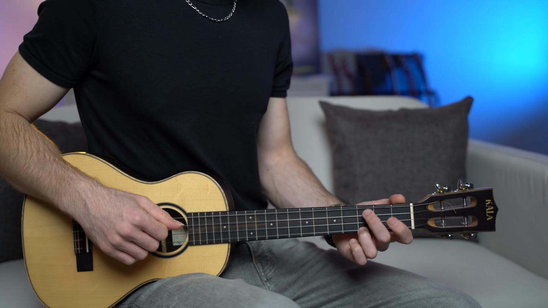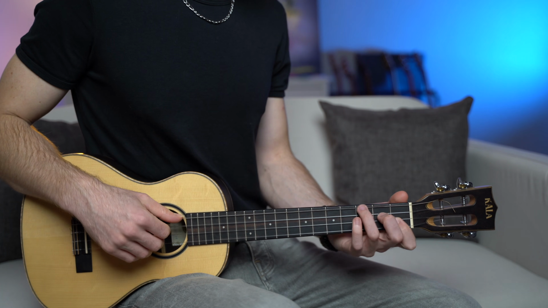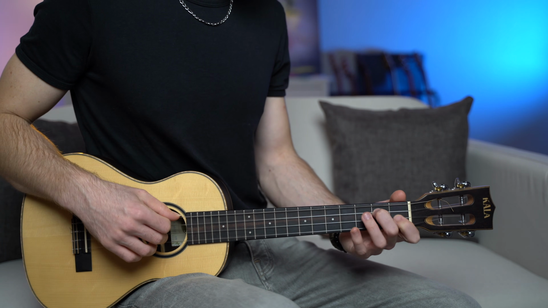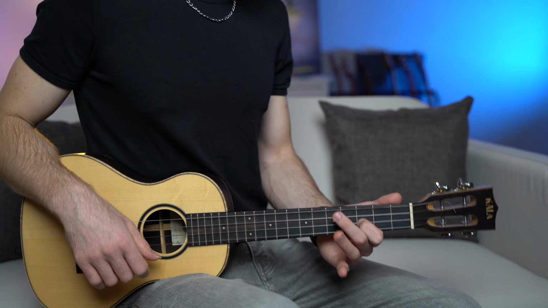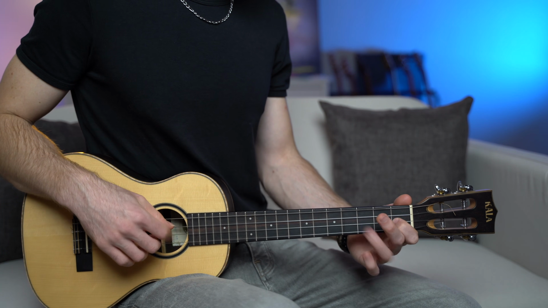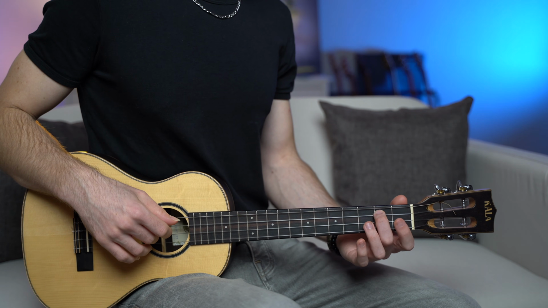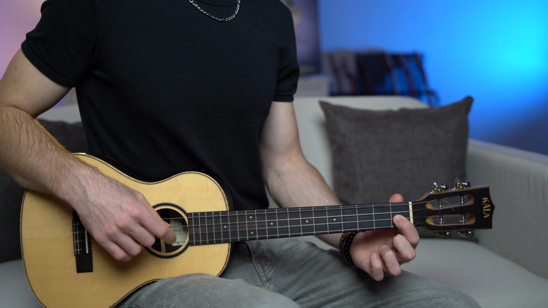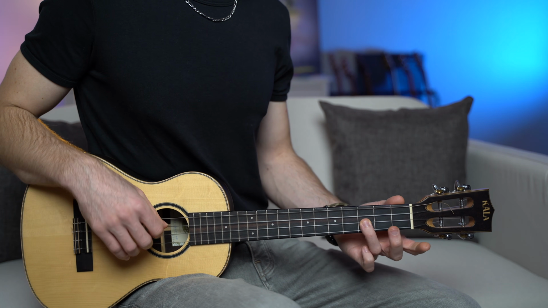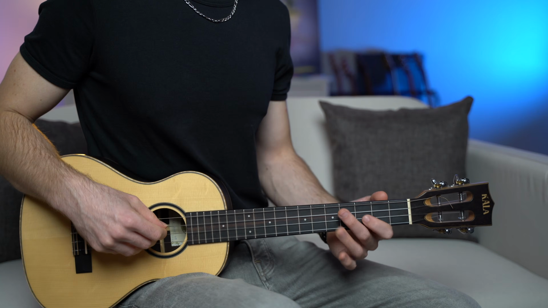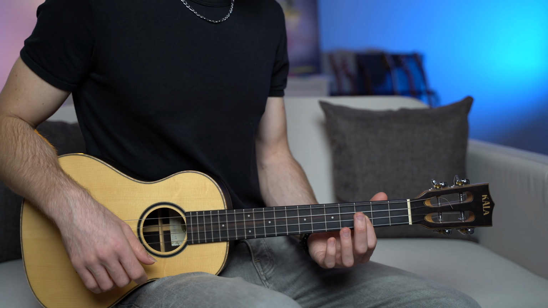So, we finish with this phrase. We finally played the 3rd string. So 3rd string, fret number 2, 2nd string, fret number 1, 3. And a slide to fret 5 and back to fret 3.